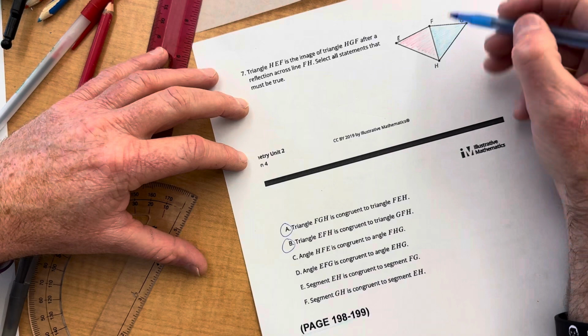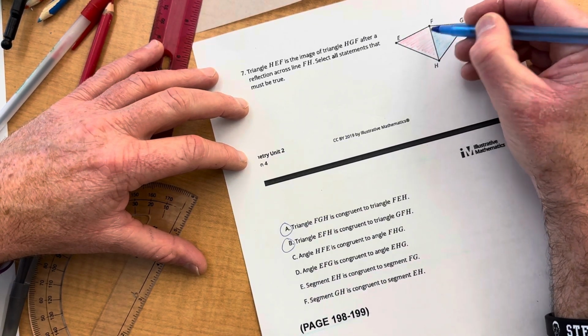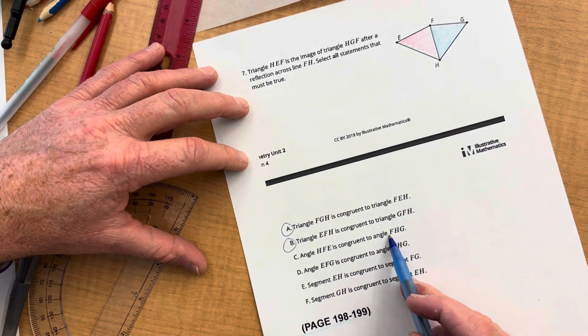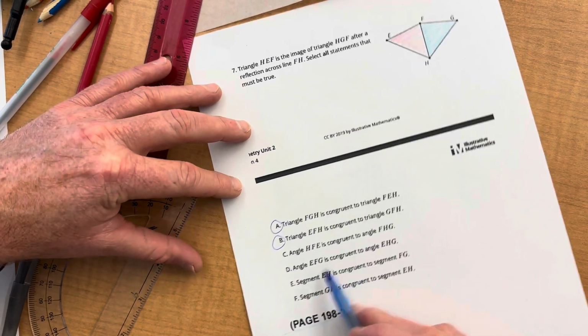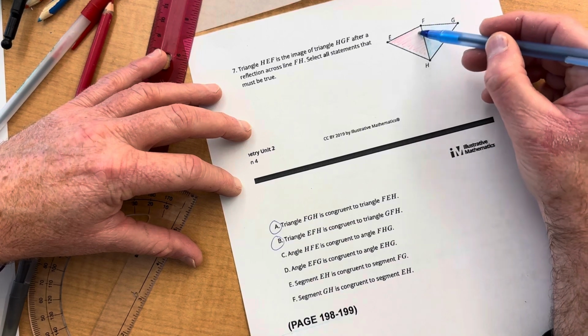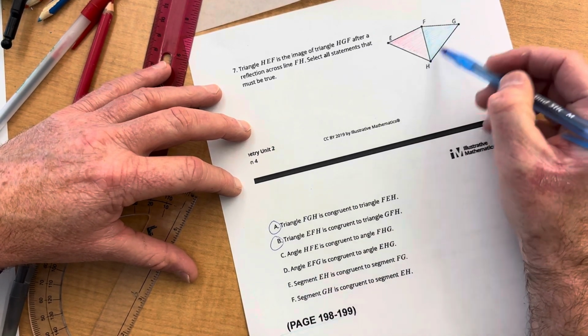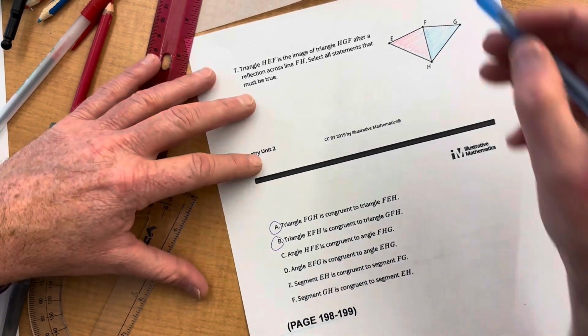Let's look at angle HFE. That's this one right here. I know that's going to be congruent to HFG. But they said FHG, so that's out. Let's look at EFG, this big one. Oh, this isn't congruent to anything, but let's see what they say. To EHG, that's a no. Let's look at EH.